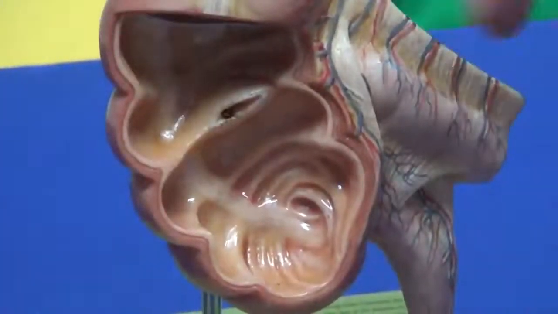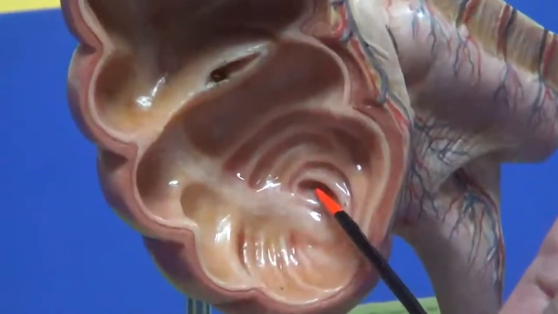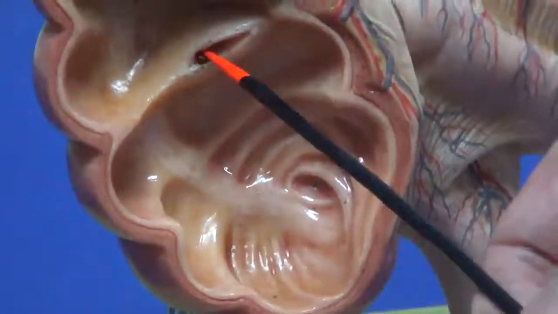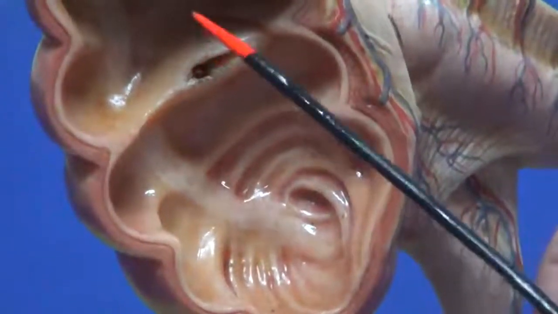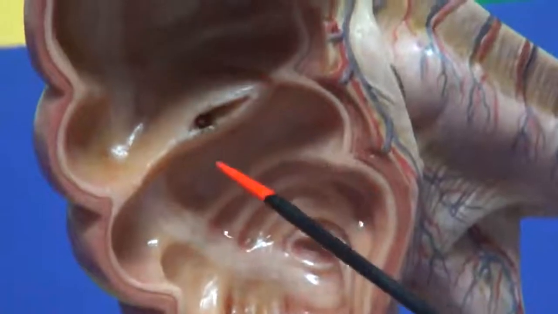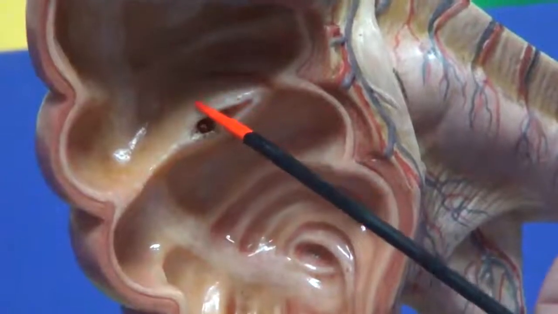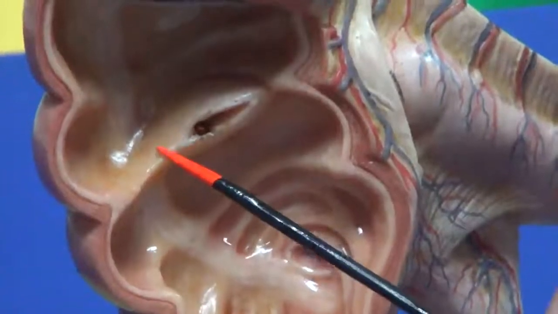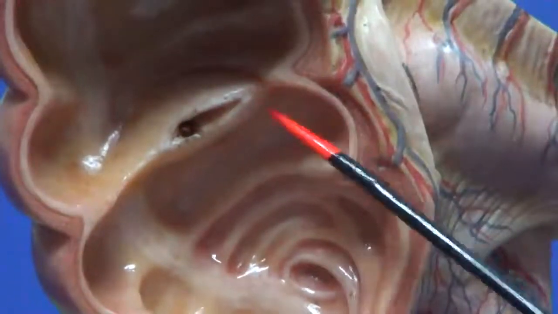Now let's open up the cecum. Okay, here you can see opening of the appendix into the cecum, and here is the opening of the terminal ileum into the cecum, and it is called the ileocecal orifice. You can see valve superior and inferior to the ileocecal orifice. That's the ileocecal valve. The ileocecal valve unite laterally. It's called frenulum. And on this side also unite, the ileocecal valve unite, called the frenulum.